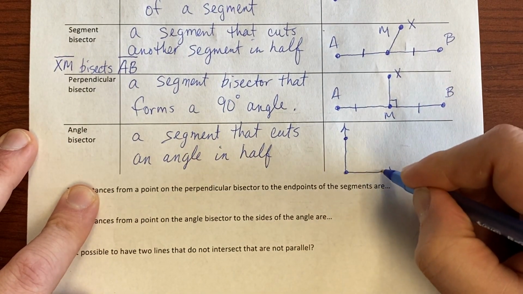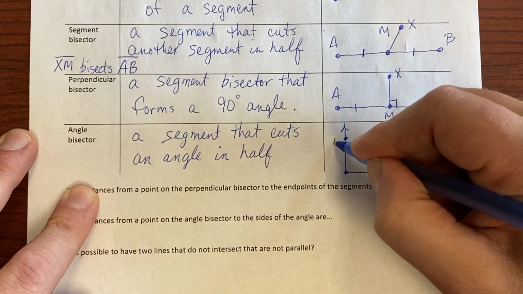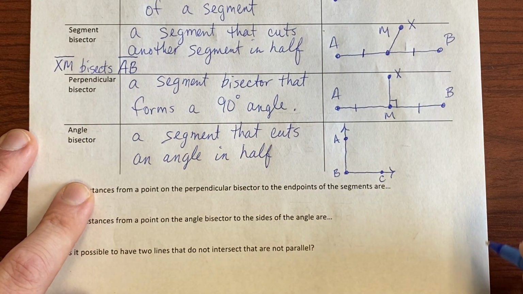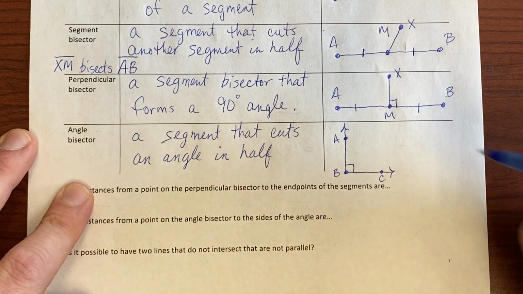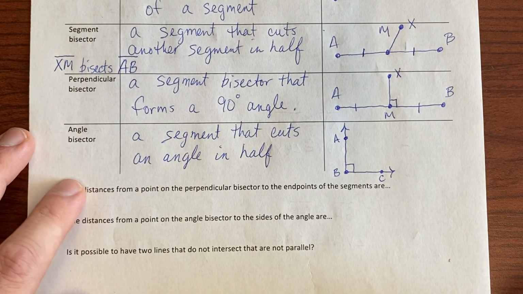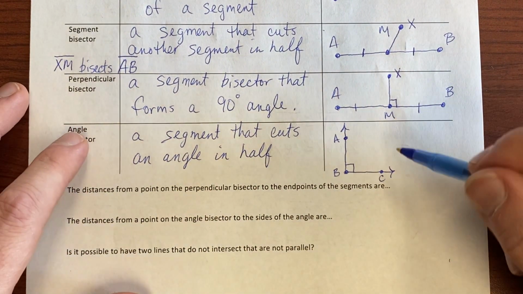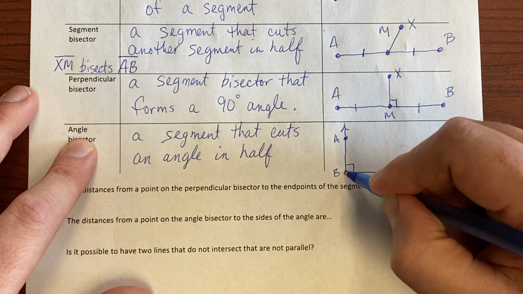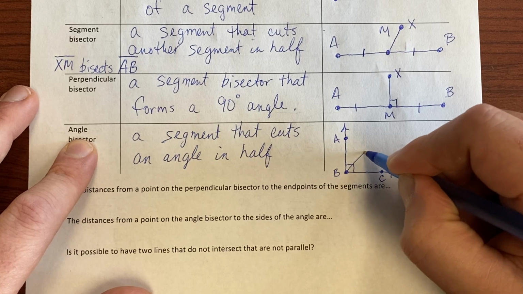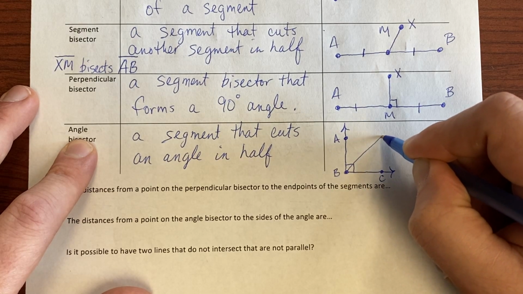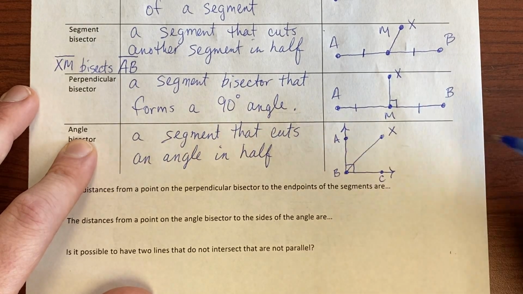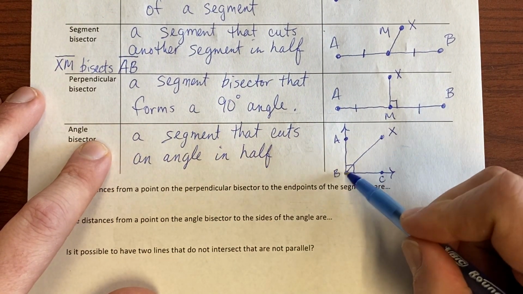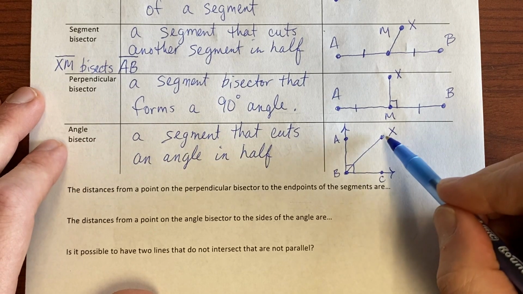And I'm going to make this angle into angle ABC. I'm going to put a 90-degree mark right there. Right through the middle from B, I'm going to cut the angle and I'm going to add a point X. So this segment that goes down the middle is an angle bisector.